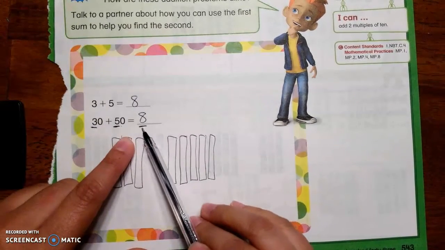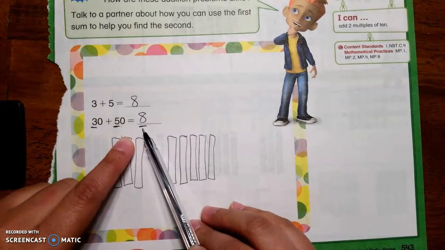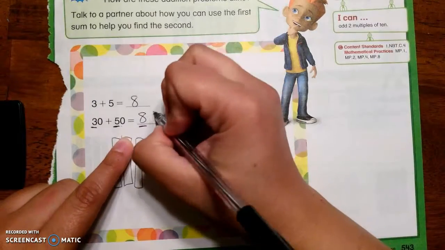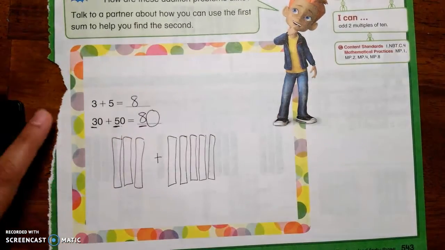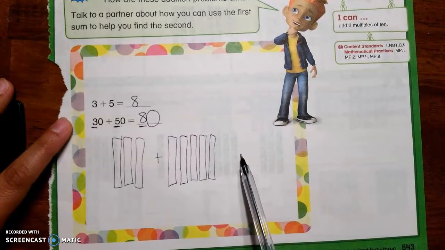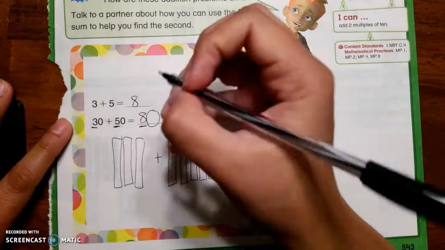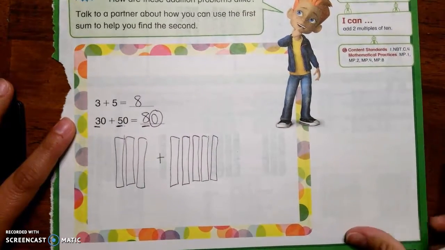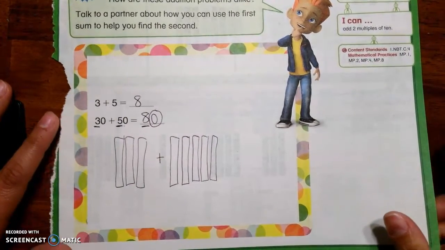Do they look similar now, 8 and 8? They do, don't they? But we're not done because we have to do the 1 spot, right? We don't have anything in our 1 spot. Do I have any 1s on either side of these? No, I don't. So our answer is 80. Just like that. Okay? All right, let's flip the page and let's practice a little bit more.